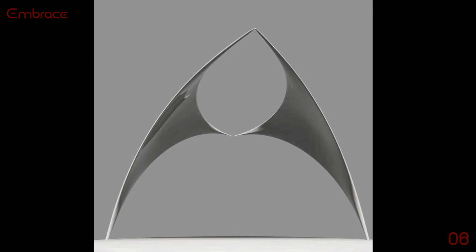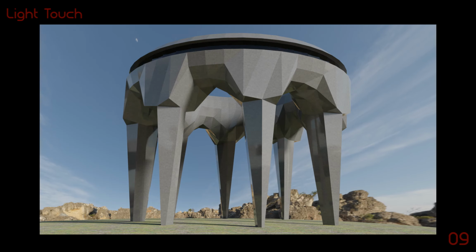Light Touch is a futuristic take on an enclave or outpost that treads lightly on the land and provides solace and protection from natural threats such as animals or flooding. The structure allows for a large amount of usable space with a minimal amount of impact upon the natural environment. The legs act as vertical circulation for emergency egress and elevators.